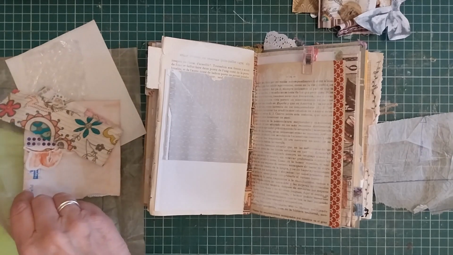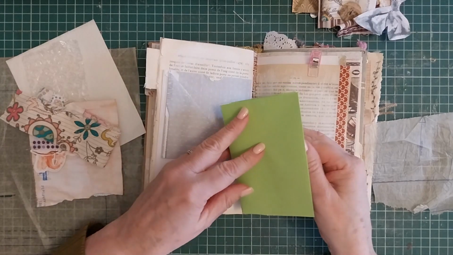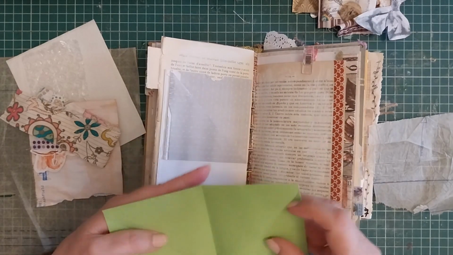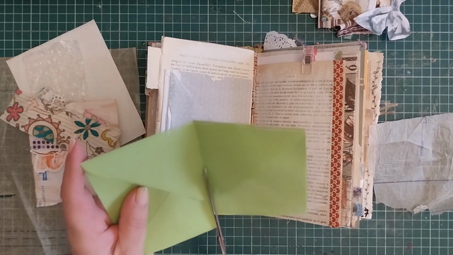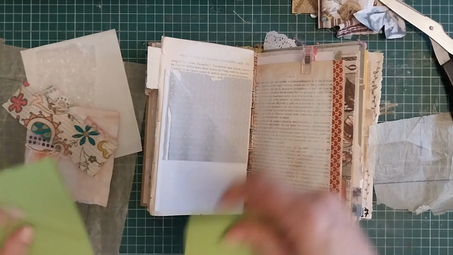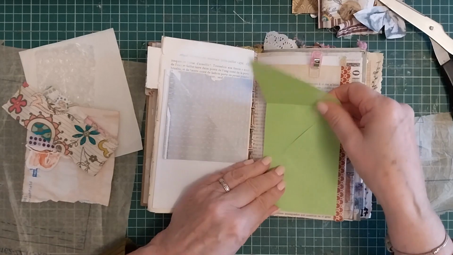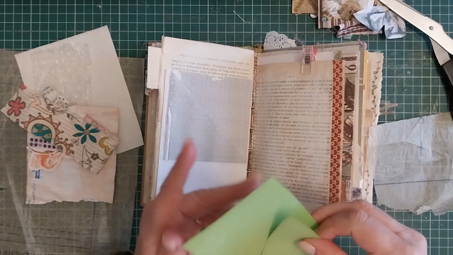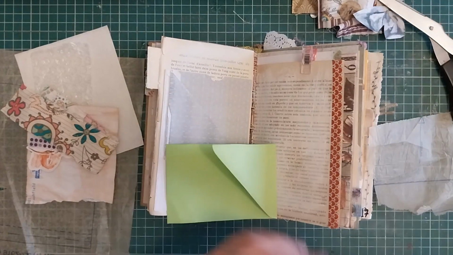So I thought what I've got here is this bright green envelope. I'm going to cut that up. We can use it in this because it's too big for what we need here. Let's get rid of that half, and let's see. I think I'm going to glue that down first.